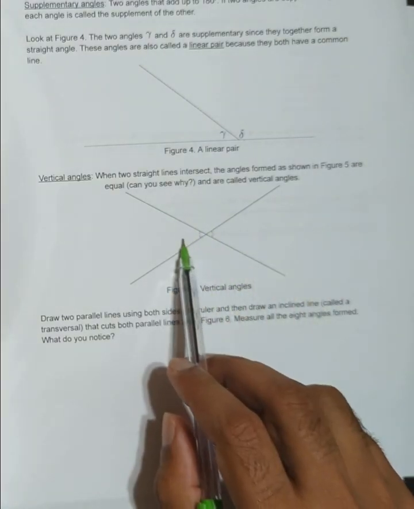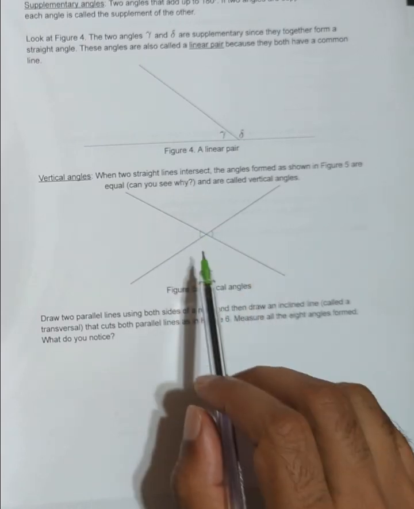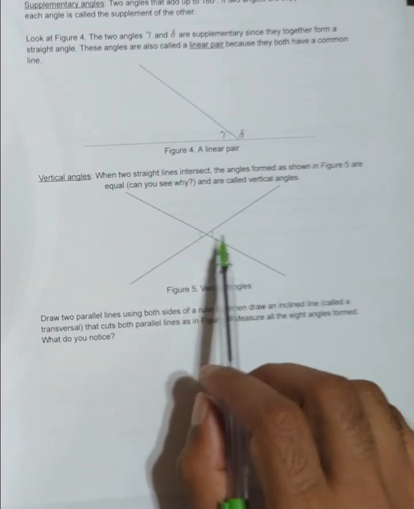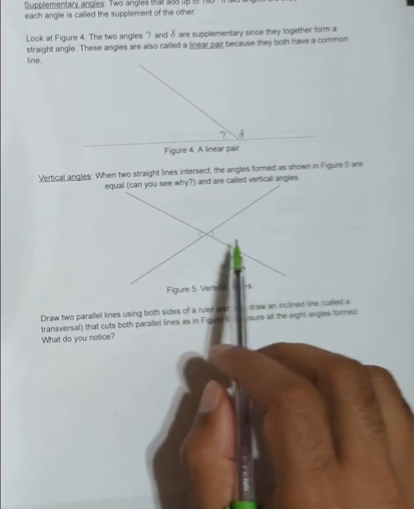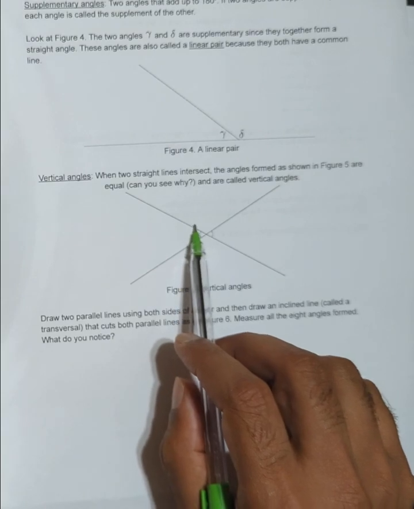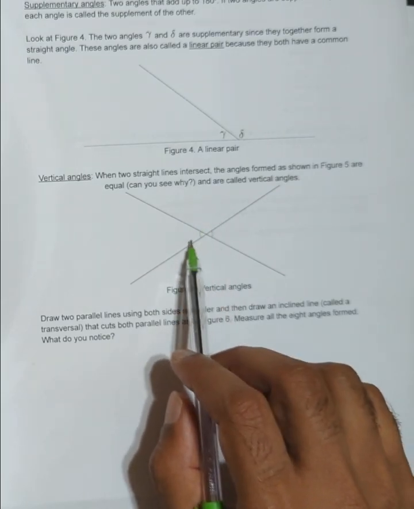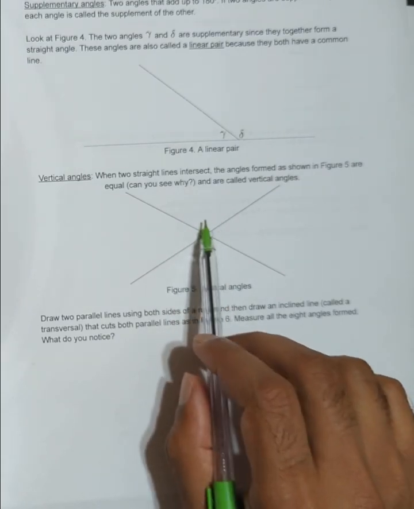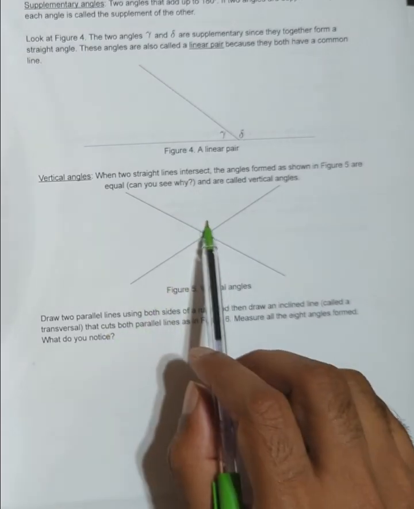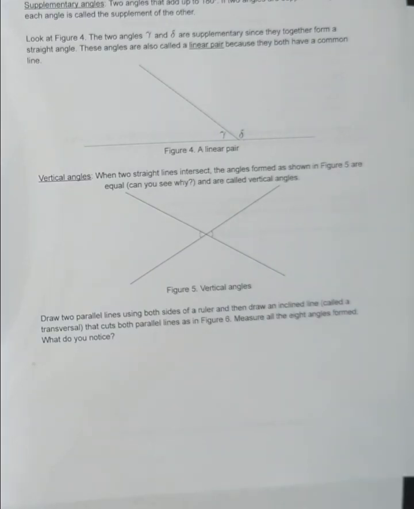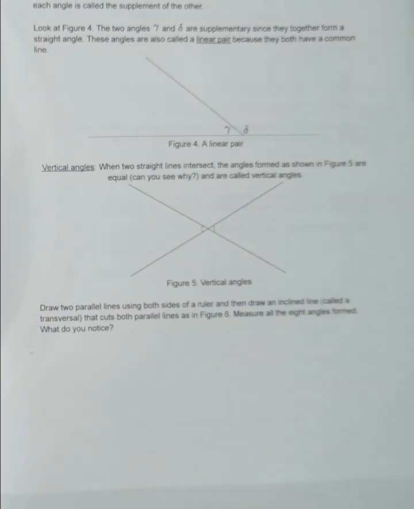And you can see why these two are equal. So you can try to prove it yourself. If you look at this particular angle, then each of these is a supplement of this angle. And I think we'll stop here in this video. In the next video, we will begin with parallel lines.